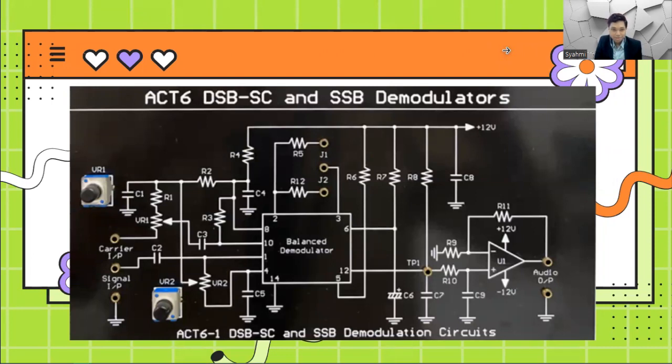Now what we have here is SCT6, the DSB-SC and SSB demodulator. This device is what we used in the physical lab to generate the DSB-SC and SSB demodulation signals. There are two types of demodulation, the product detector technique and the diode detector technique.